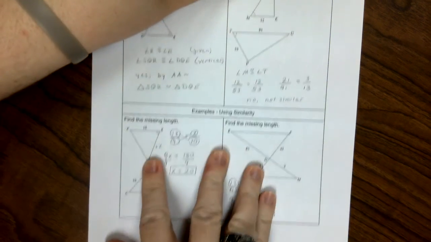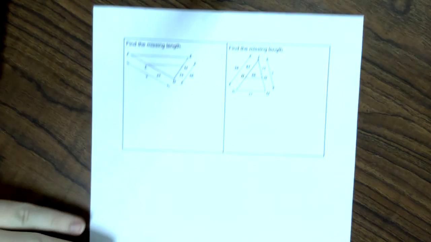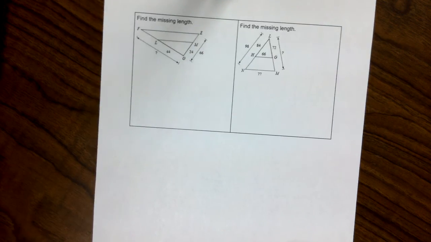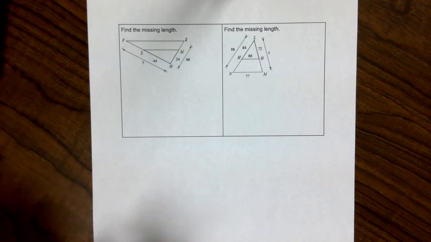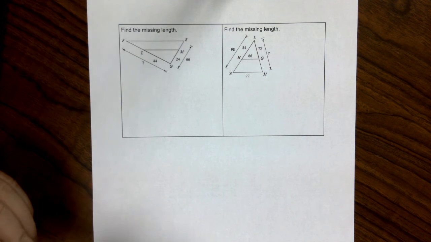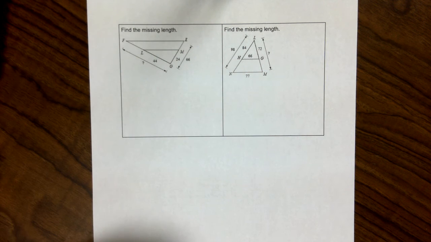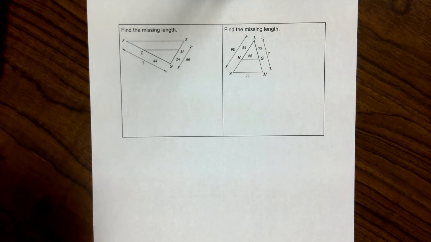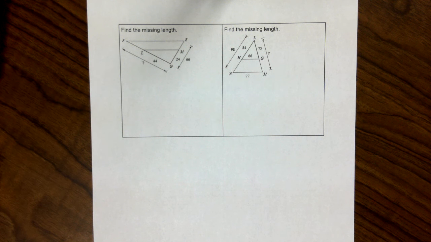Okay, last two. This video might be a little bit longer, but you can always pause it and copy stuff down if you need to. All right. Now, you can also do these similar triangle problems where the triangles overlap each other. And I wanted to show you those because they can be a little harder to understand for some kids.